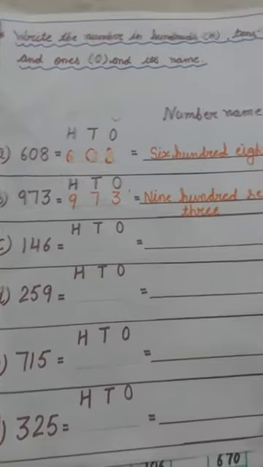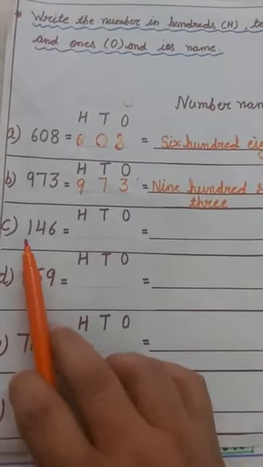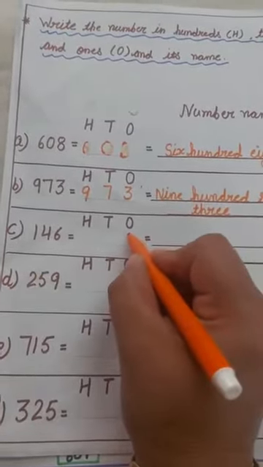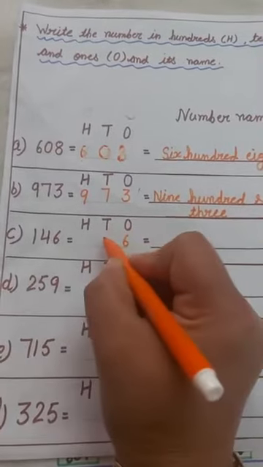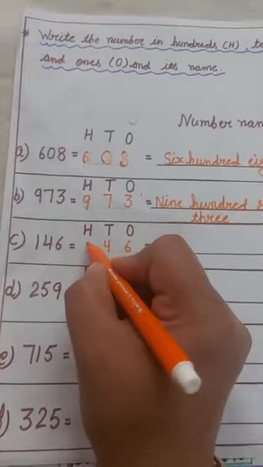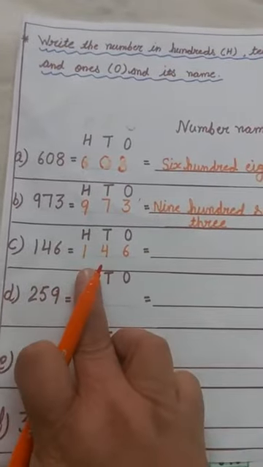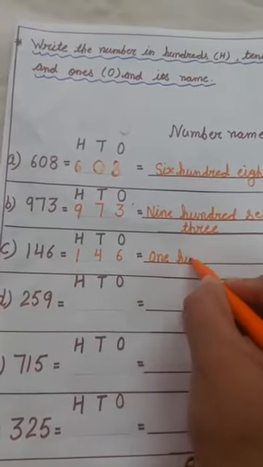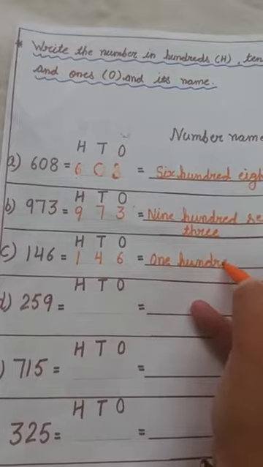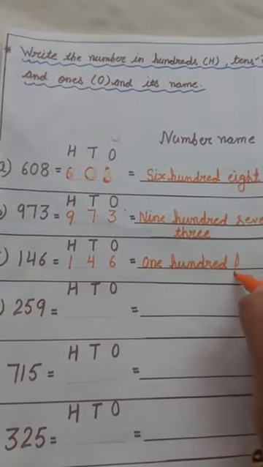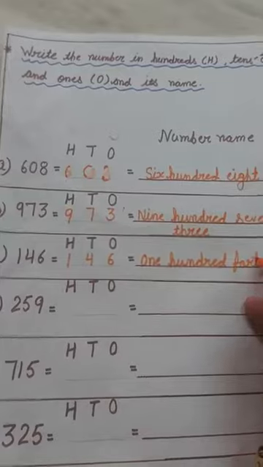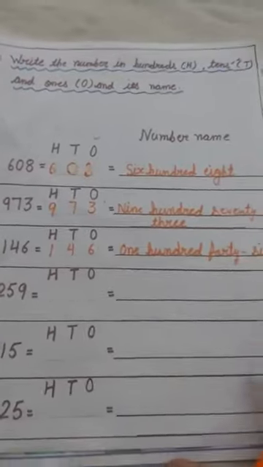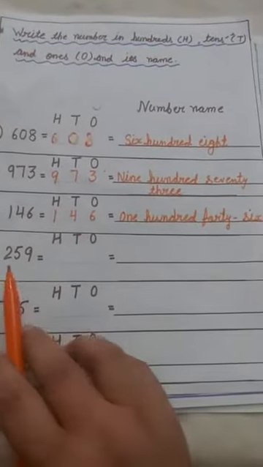Understood? Now, in next question, the number given is 146. Here again first we write under places 6 at ones place, 4 at tens place and 1 at 100 place. So, the number name of this becomes 100, 46, 40. Forty 40, 6 six 6. 146.